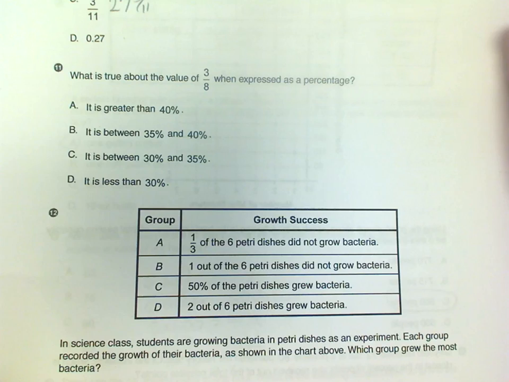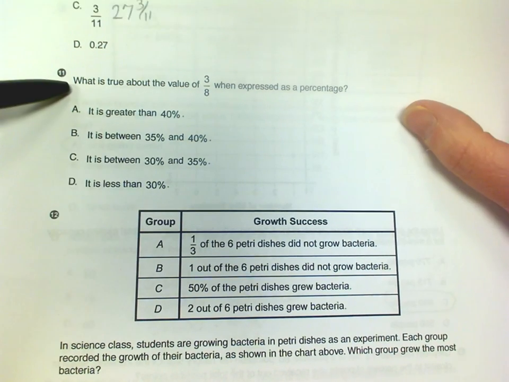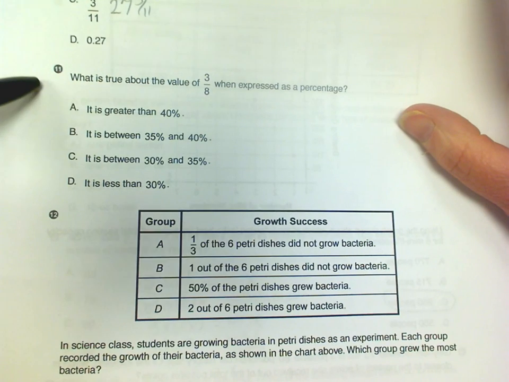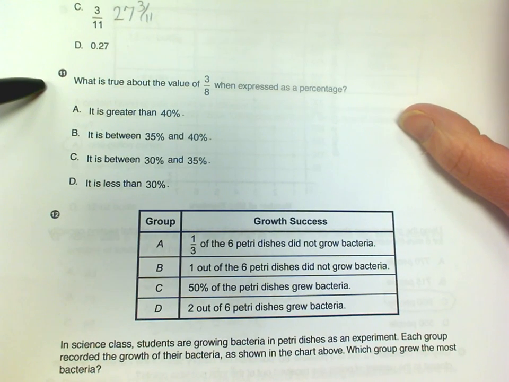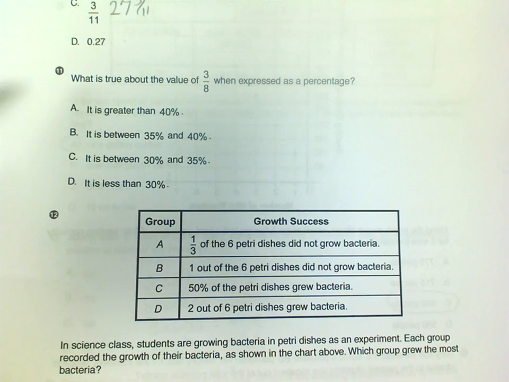Okay, this is Unit 4 Study Guide, the second part, 11 through 20. Look at number 11. What is true about the value of 3/8 when expressed as a percentage?